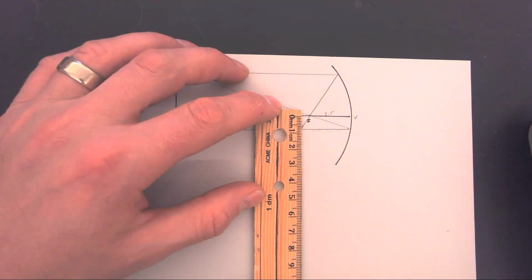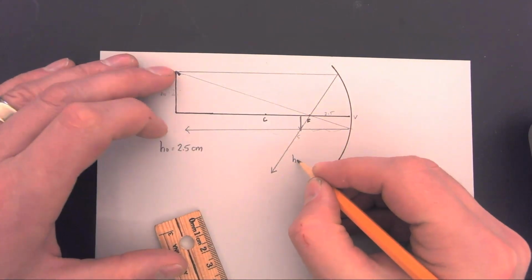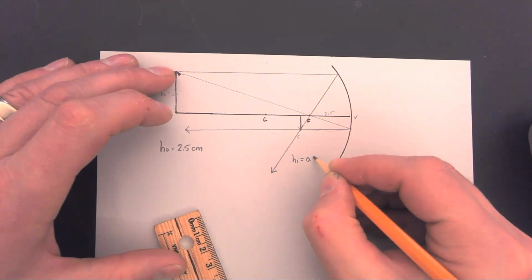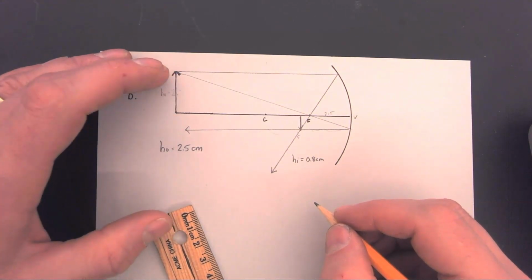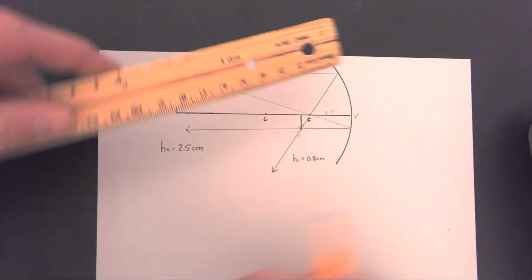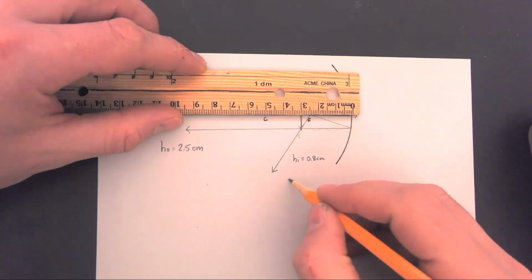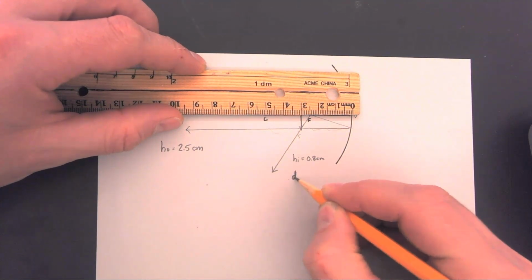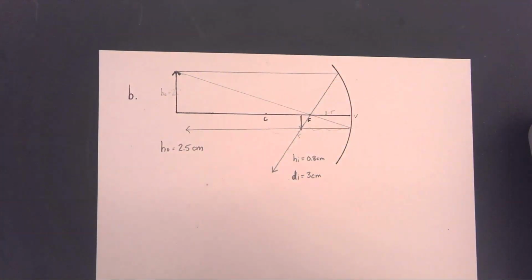We measure the height of the image, and it's negative 0.8 if you look at that. I know it's difficult to see on the ruler, but it's upside down, so the height of the image is negative 0.8 centimeters. And if you recall, that matches up very well with the calculation that we did in our math. If we look at the distance of our image, it is 3. The distance of my image is 3. And if we look at our previous calculations, they matched up with that quite well.